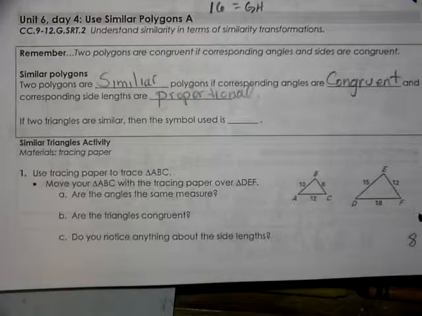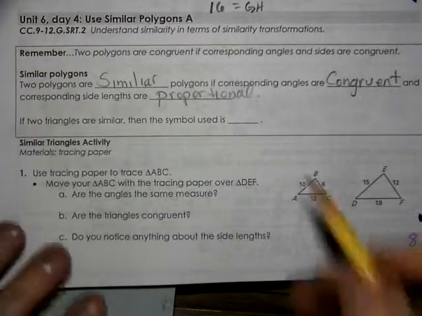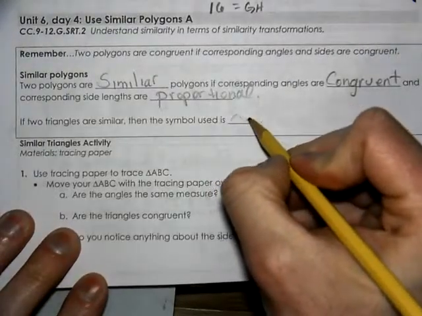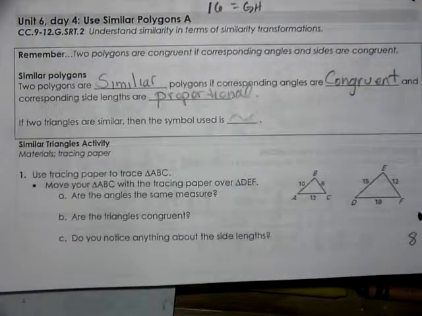Very important that it's a multiple of some value. You might be multiplying by 2 or 3, or you might be multiplying by a half or 1/3 or 2/3. So it's not adding or subtracting to get to the other side. It has to be multiplying. If two triangles are similar, there's a symbol we're going to use that looks like so. It's a lot like the congruent symbol, which is that shape with the equal sign underneath it. This is just that wave or squiggly line.